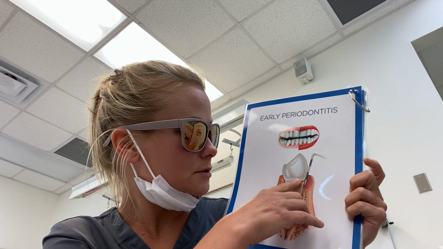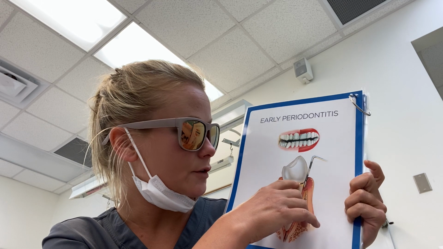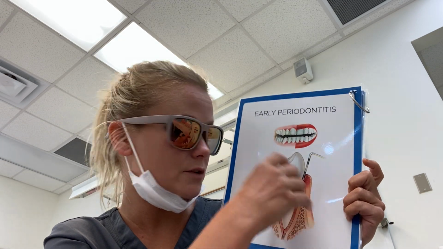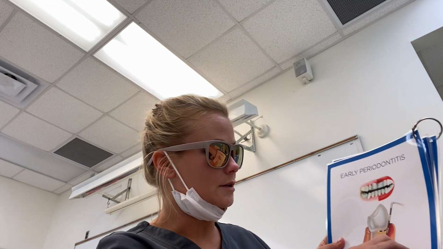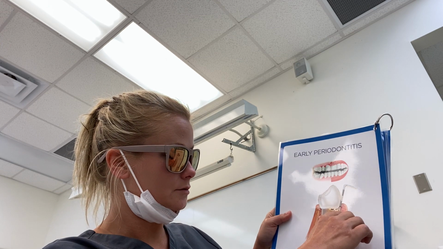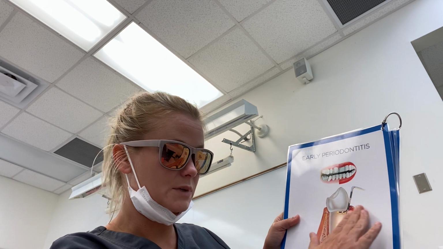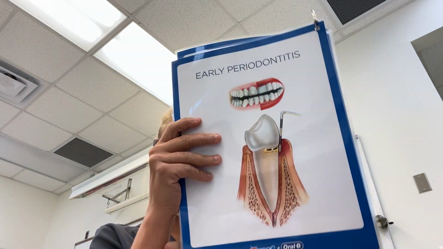The inflammation comes from getting stuff up underneath the gum line and down into the sulcus, and it's like a splinter. It will fester, turn red, and bleed. And this is to show that the bone is still not there. It's being eaten away, being absorbed by the bacteria.